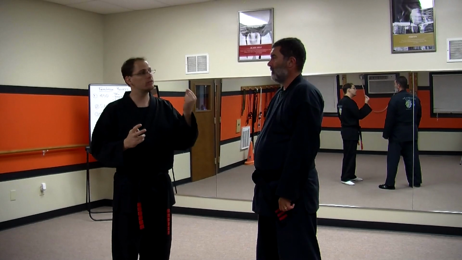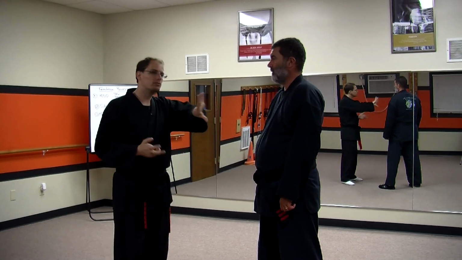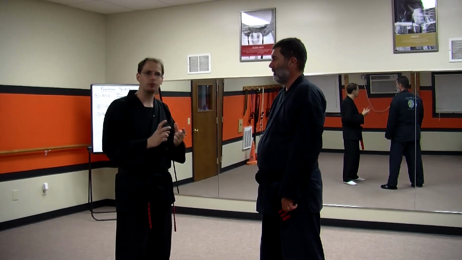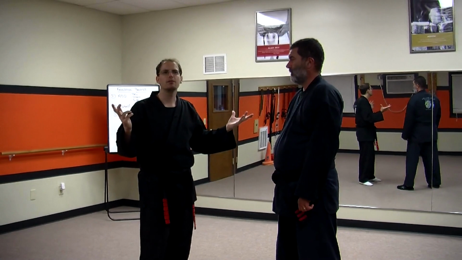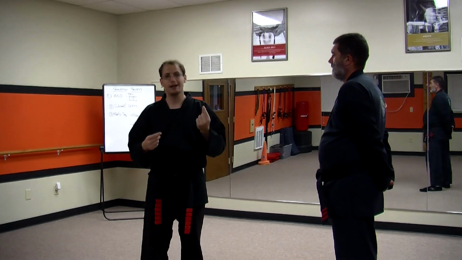It might be a major move in terms of its effect and importance, but some moves are minor moves in terms of the effort and the energy you need to put into the movement, because you only have so much energy. In a fight, you're going to get tired really quickly, and if you put all your energy into one move, that may be your undoing.